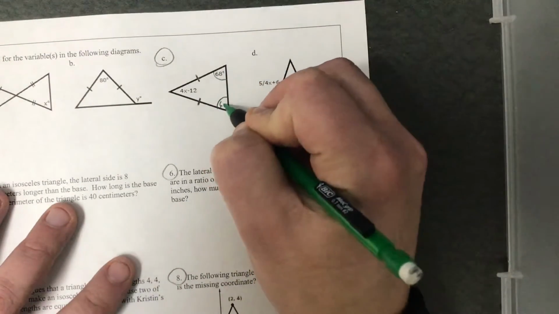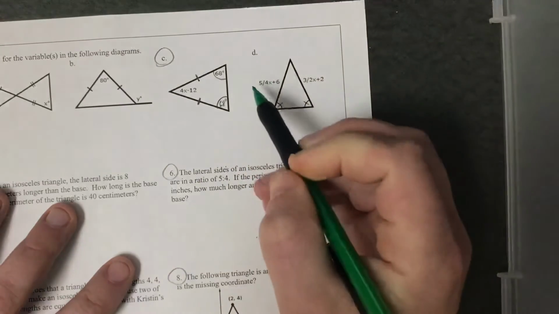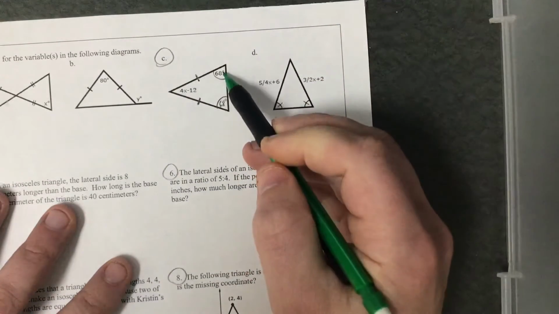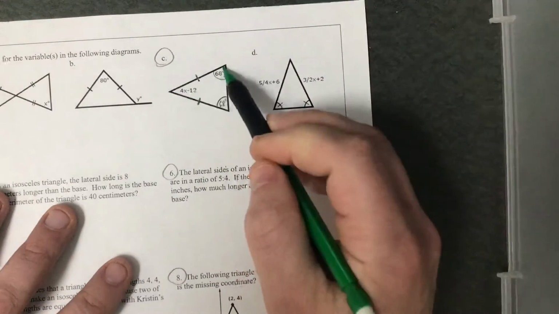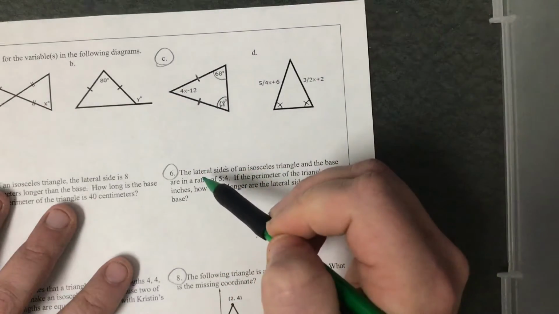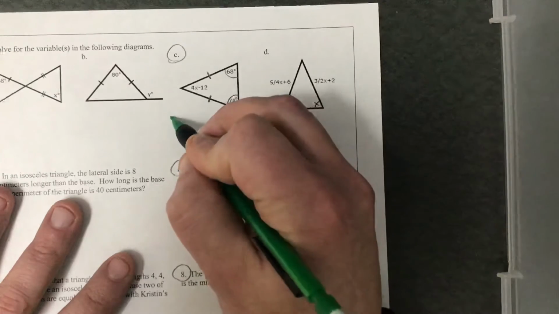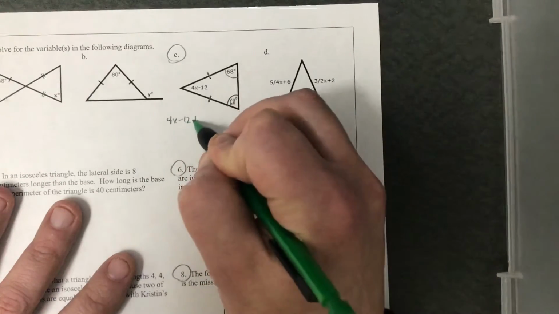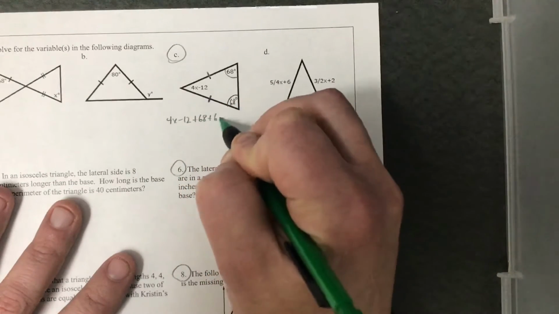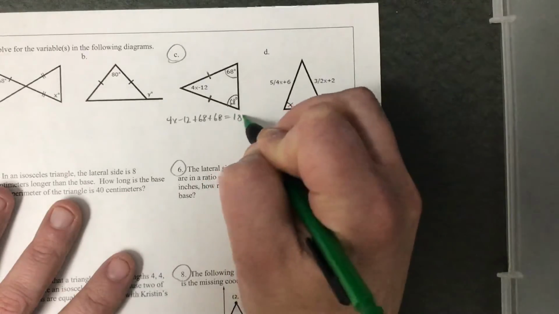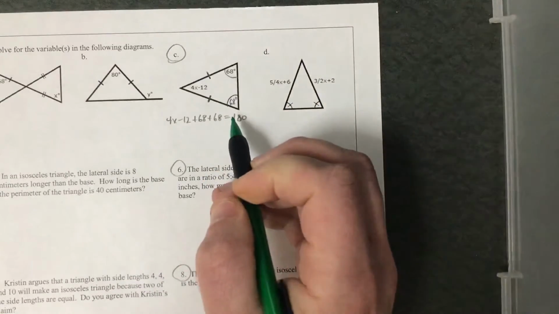So I know that means this is 68 degrees. All right, so what else do I know? Well, it's a triangle, so I know they add to 180 degrees. So I'm going to say 4x minus 12 plus 68 is equal to 180. Now I'm going to use my calculator.